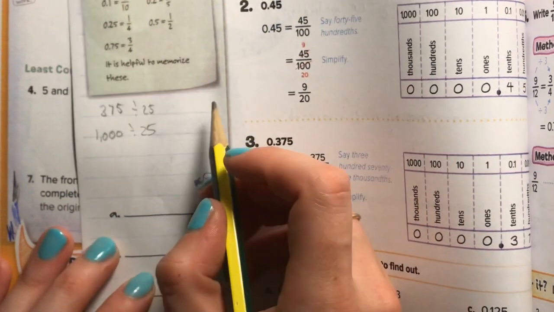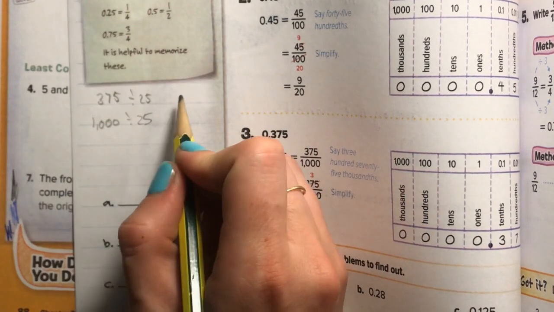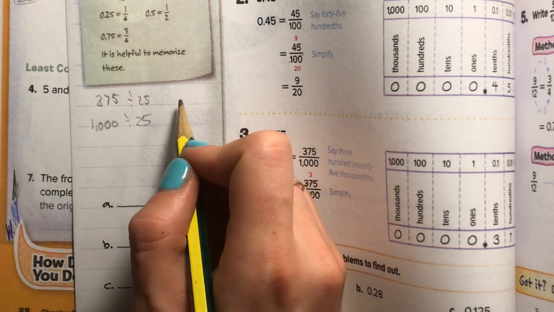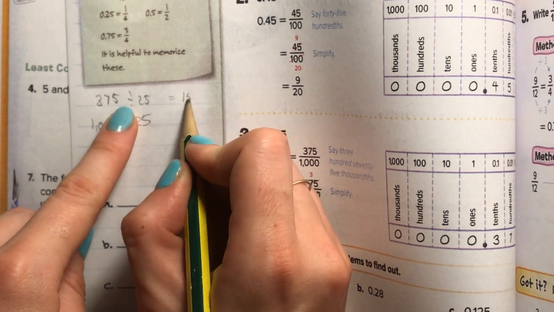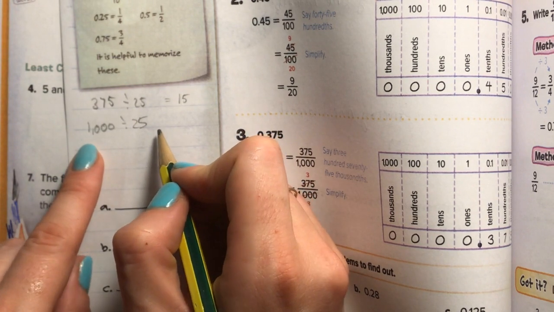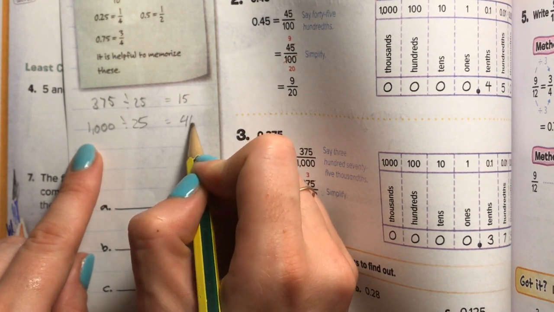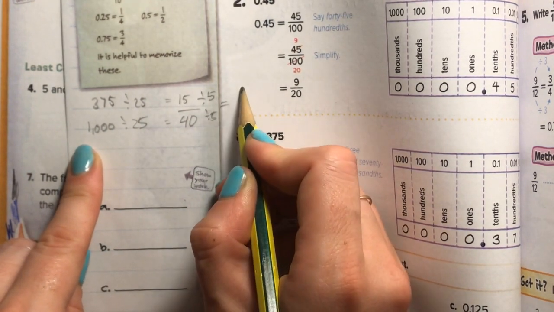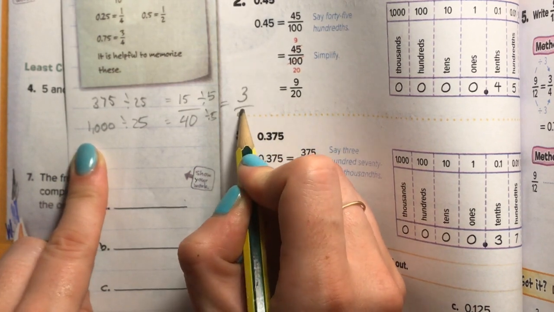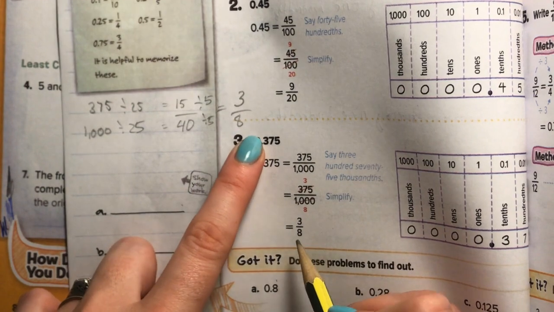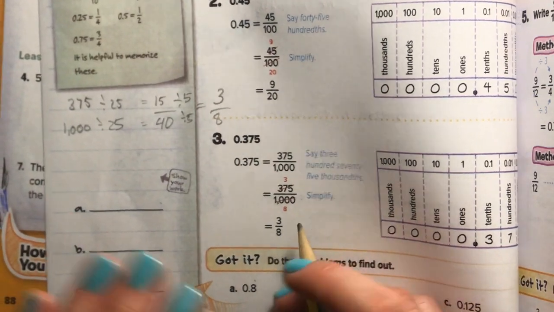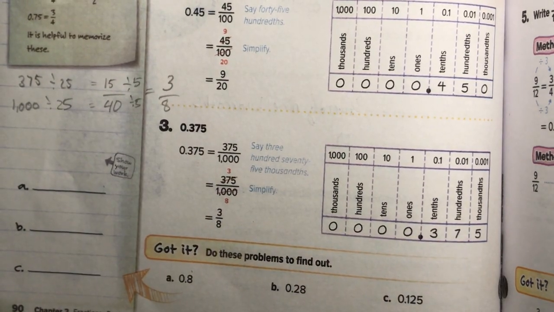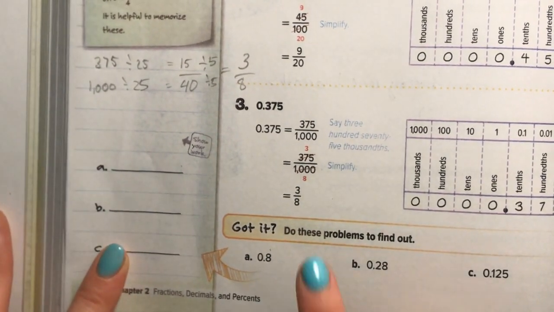It's definitely a common factor, maybe not the greatest common factor, but remember there's 4 25s in 100. So 4 times 3, that's 12, plus 3, so there'd be 15. And in 1,000, there'd be 40. And then divide by 5. Divide by 5. And get 8. Okay, so that's where they got this 3/8 from. Okay. And they've put in the place value chart.